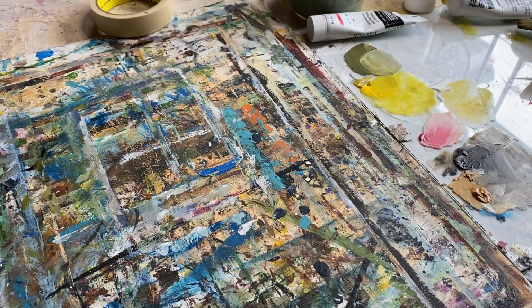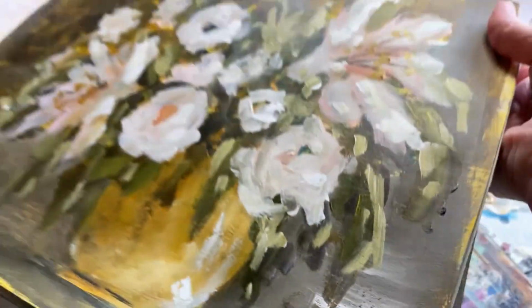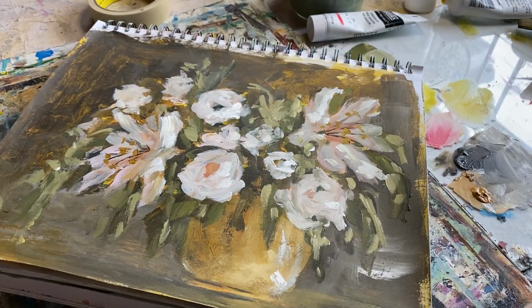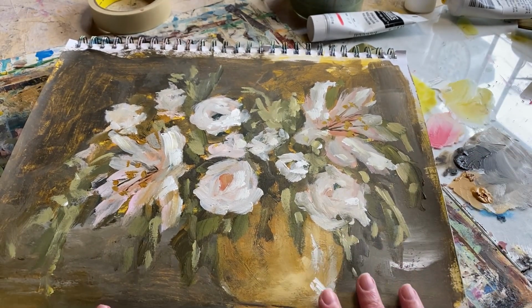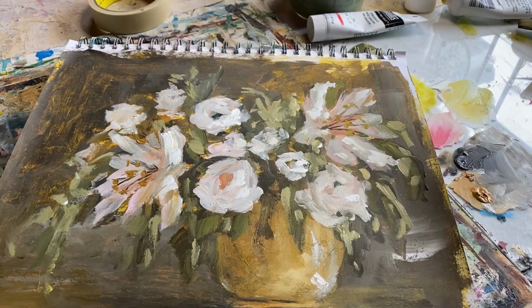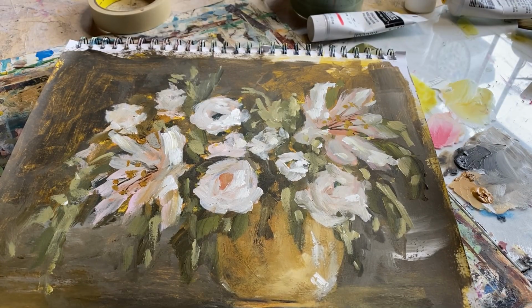So messy or loose painting does not mean that it doesn't have a plan or that it doesn't begin with an idea. And if this is something that you have struggled with, because I know if you are a painter, if you're anything like me, this is something that I really wanted to be able to do, but I could not figure out for a really long time.